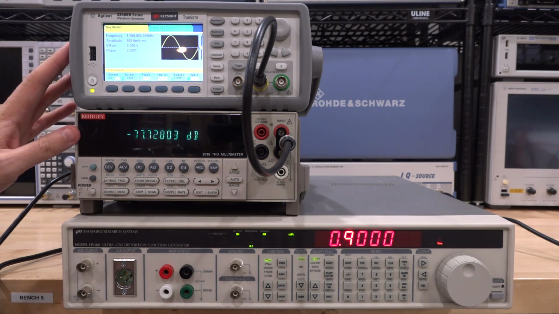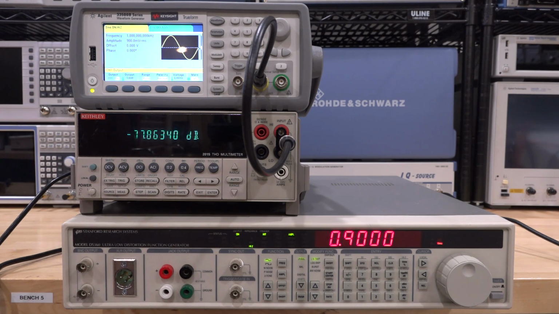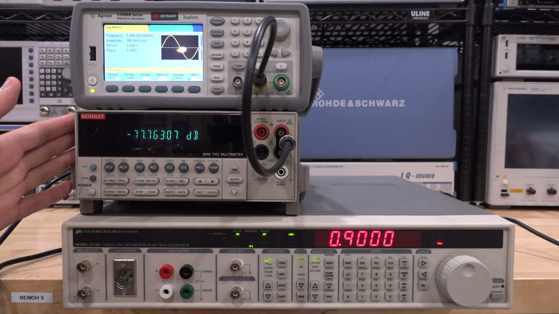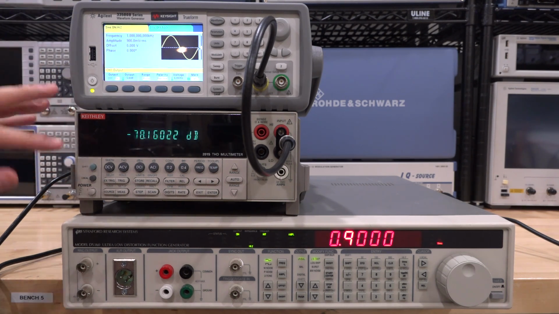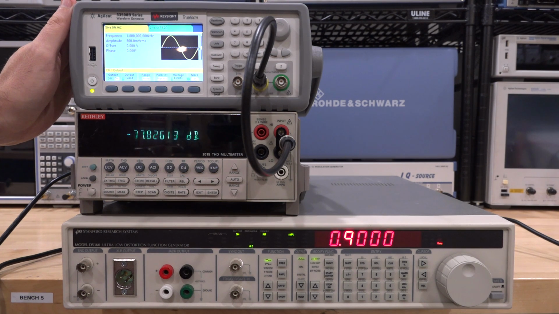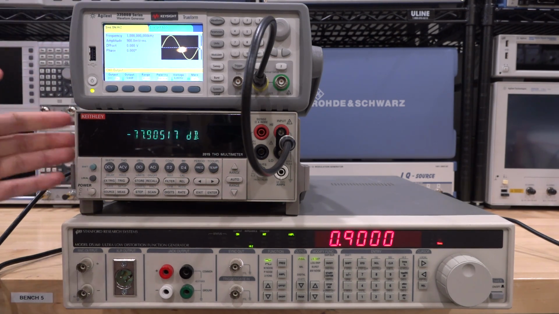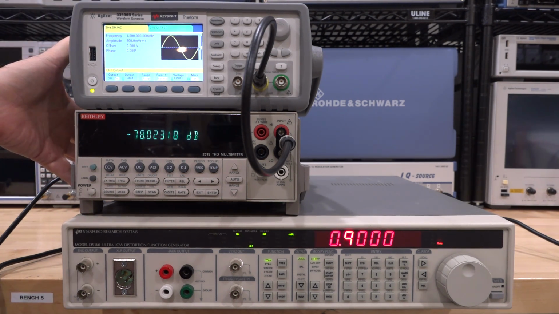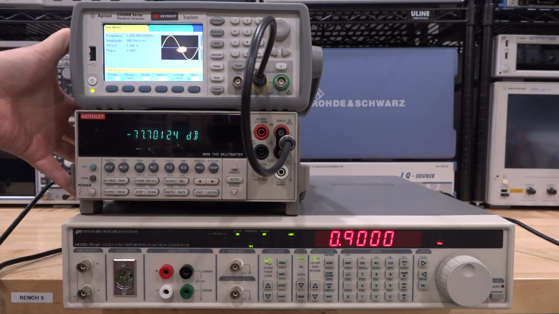So right now in this configuration, we are reading about -77, -78 dB of THD, and this is up to the 5th harmonic of 1 kilohertz. You can see it hovers around a little bit, and the reason it does that is because you need to trigger this properly. That's a whole other story. But it is looking reasonable. -77 dB of THD is actually very good for an arbitrary waveform generator.